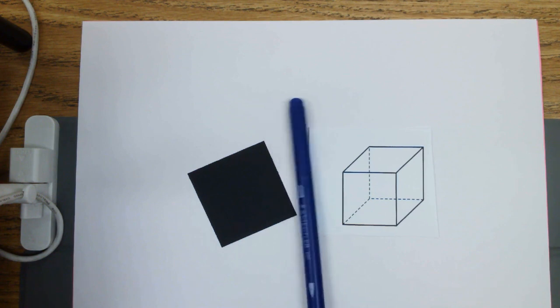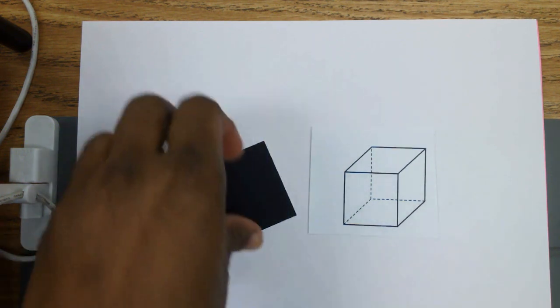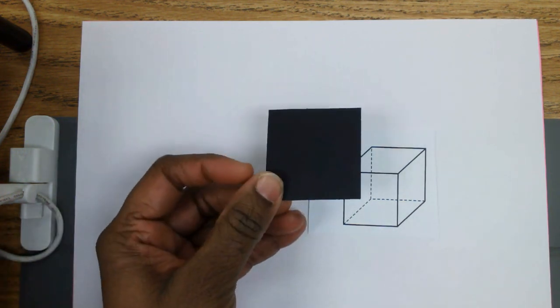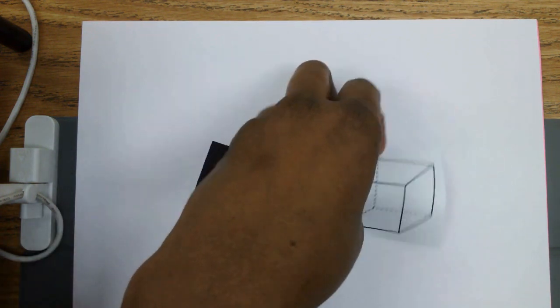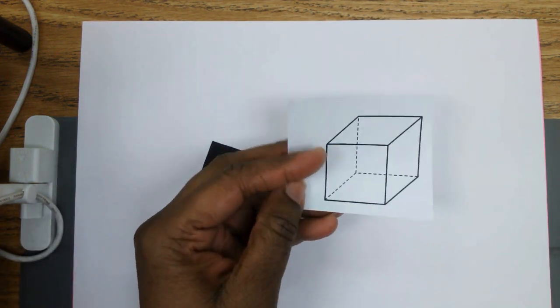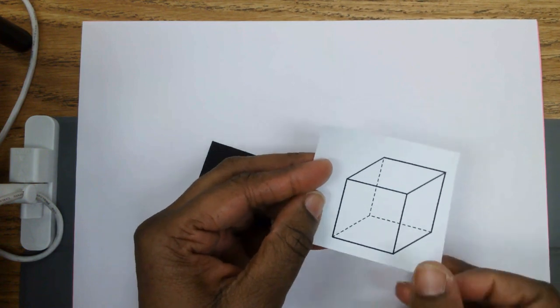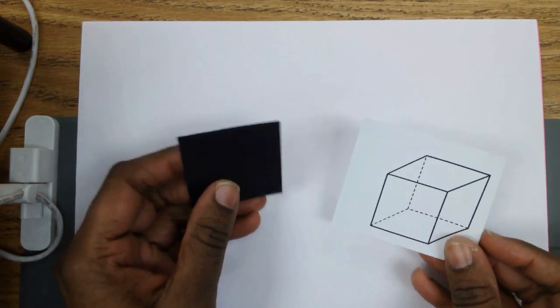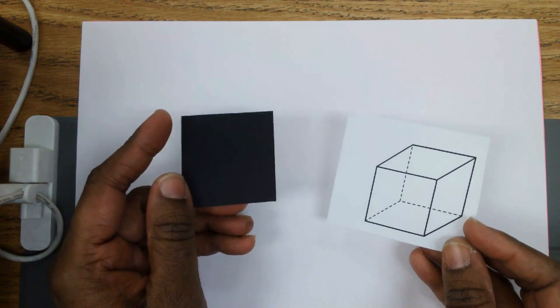Okay, for this station, you will need something to write with, the construction paper cutout of a square and a representation of a cube, or you're welcome to draw a cube. If you want to draw the cube, you'll need to pause the video to have time to draw. You'll also need a sheet of computer paper.